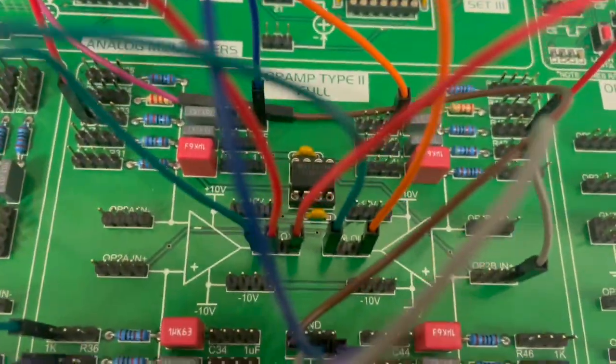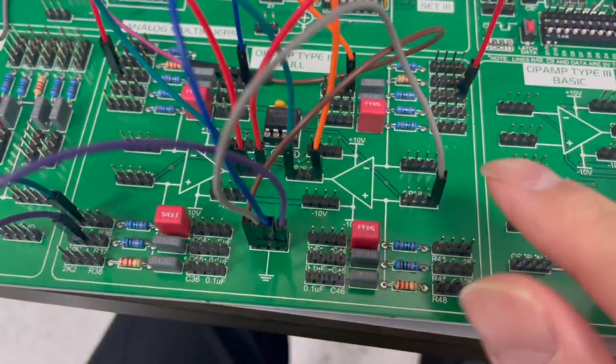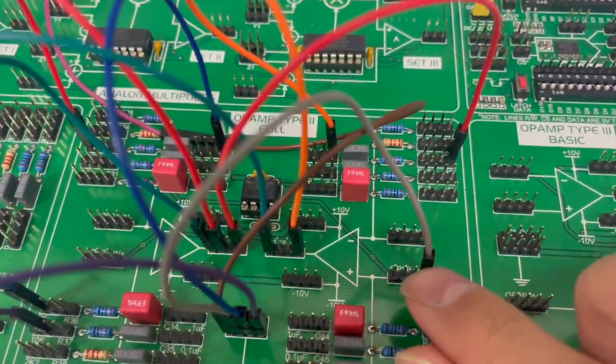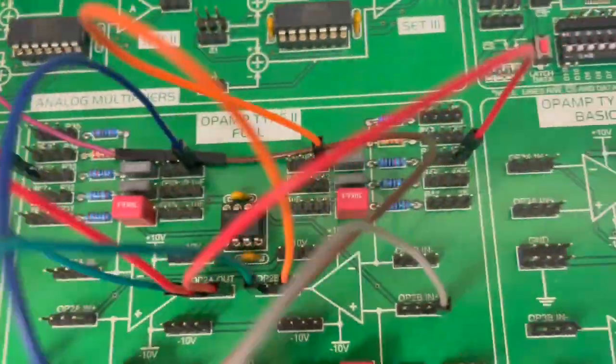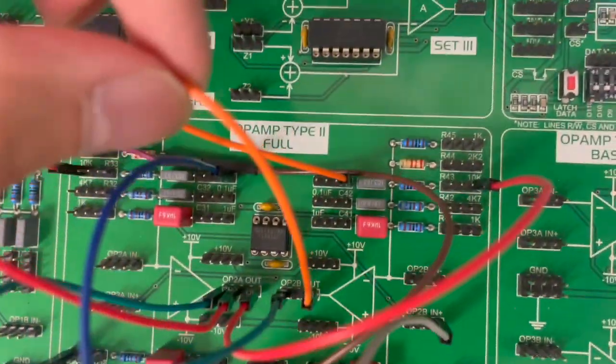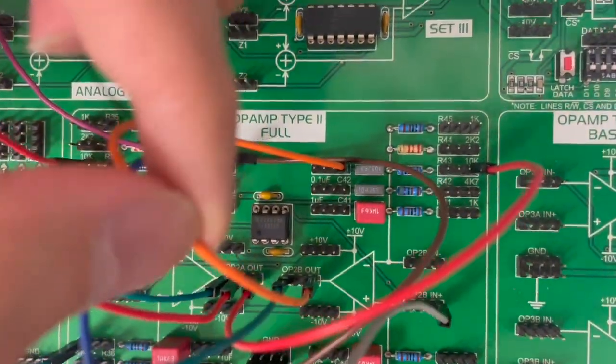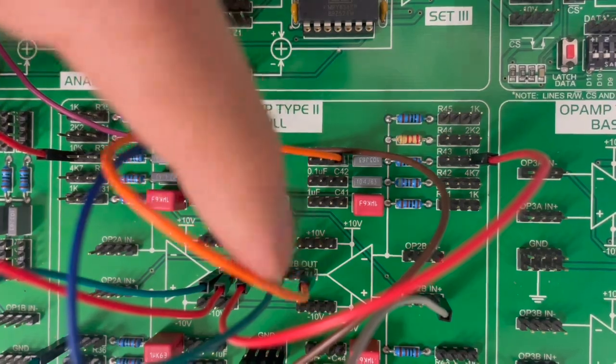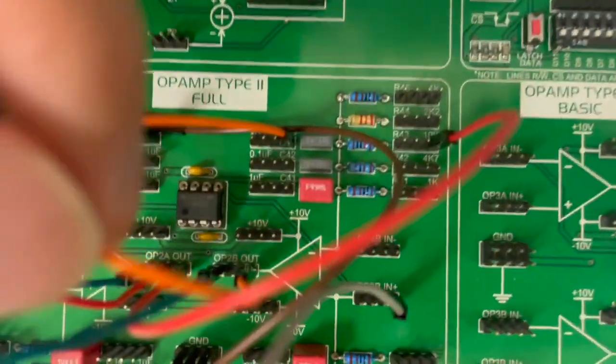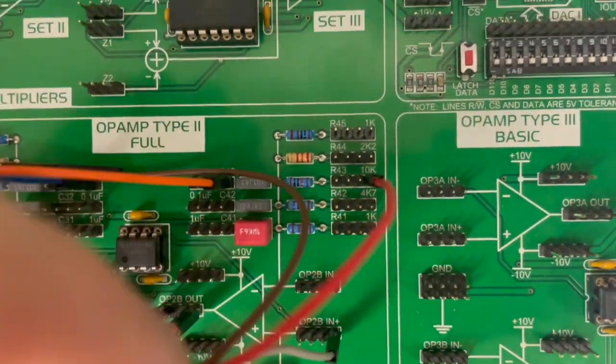So connect the plus to the ground, the gray wire goes to ground. To the minus we should connect a capacitor as a feedback loop. Choose the smallest capacitor you can find here, so it goes to the minus and back to the output, so it's the feedback capacitor. And for the input resistor, choose the biggest resistor you can find, the 10K.